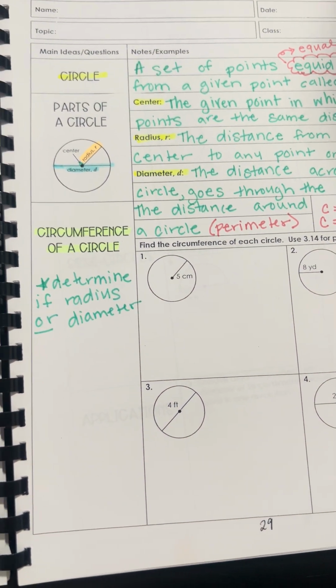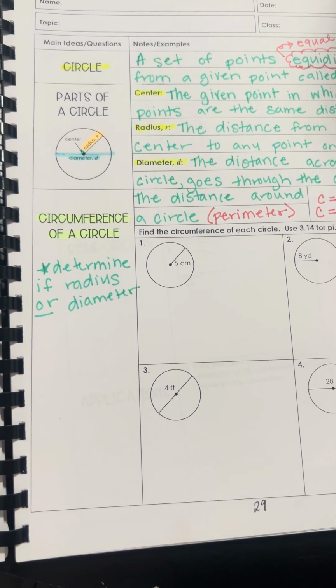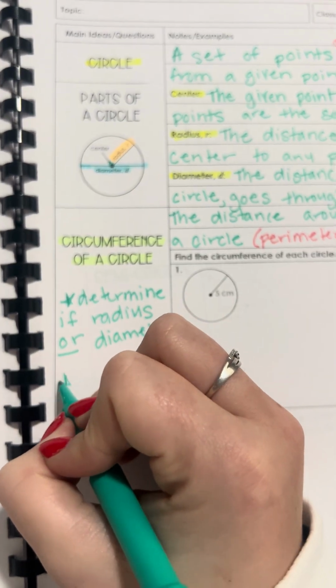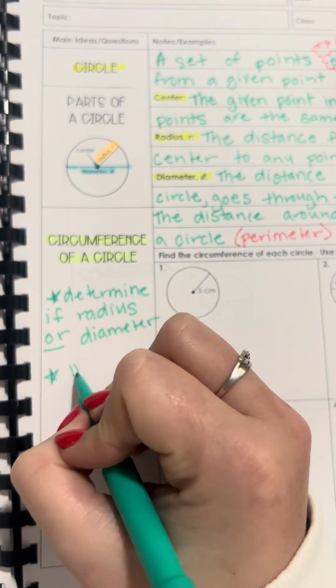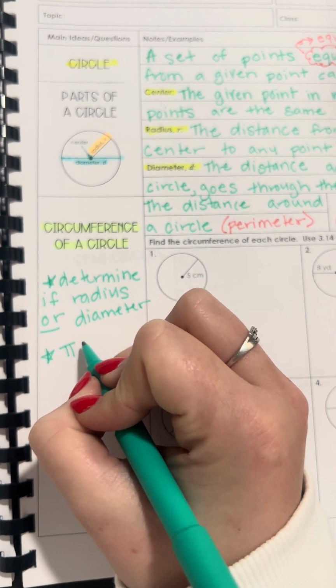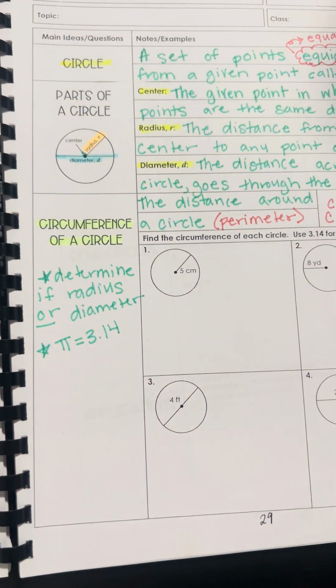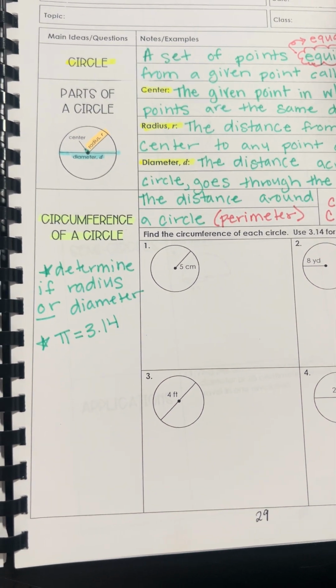Are you going to use the formula with the R in it for radius, or are you going to use the formula with the D in it for diameter? All right. And then the last important thing, you know, I've said it 100 times, but it really matters. Pi, you have to type 3.14. Please don't use the button. Okay.